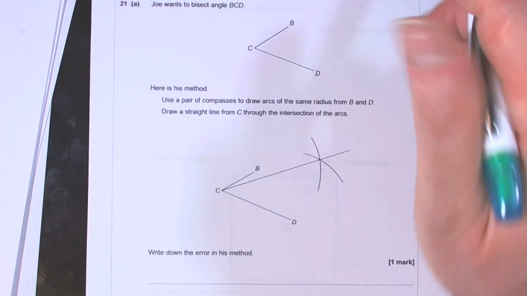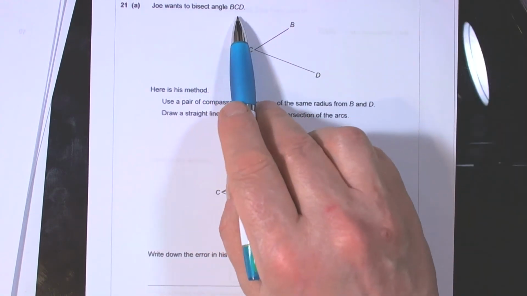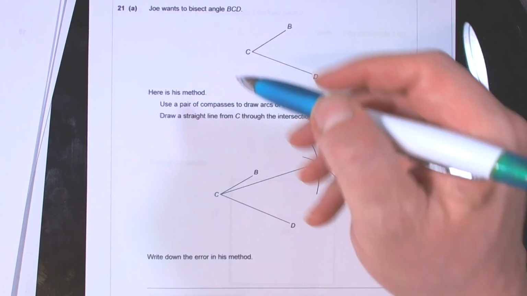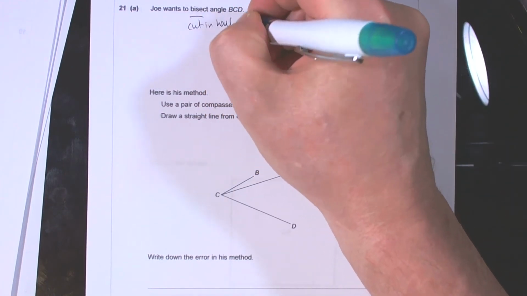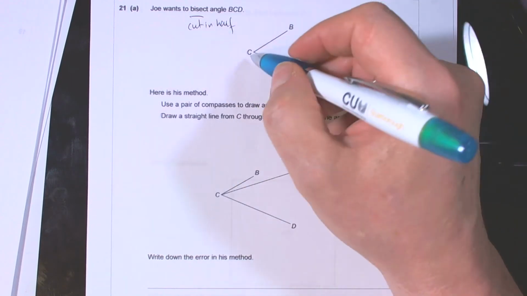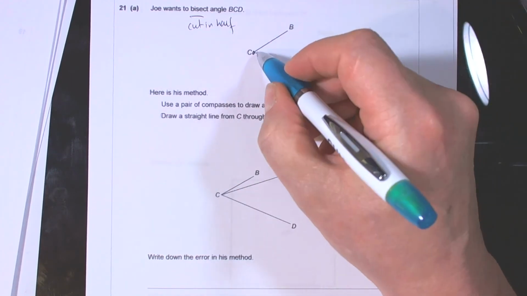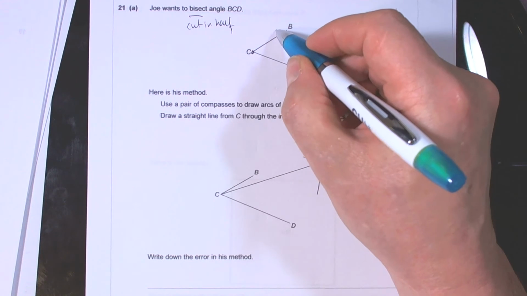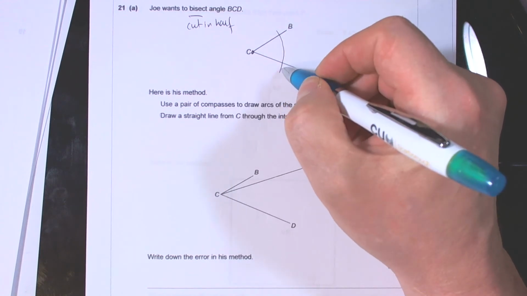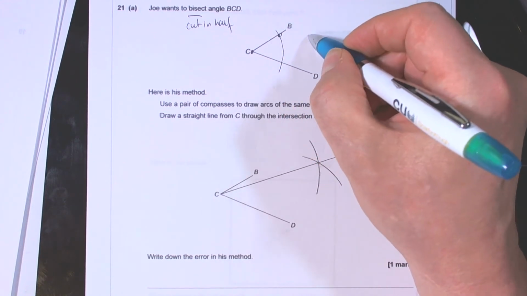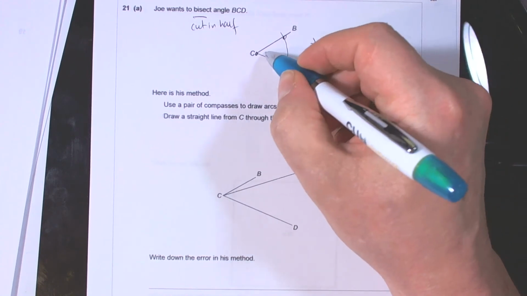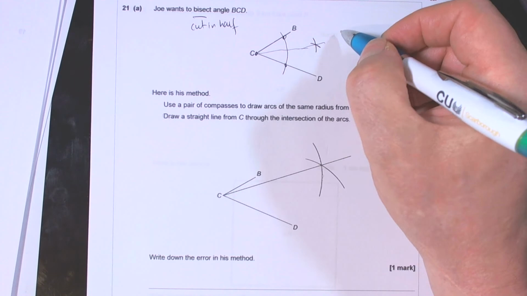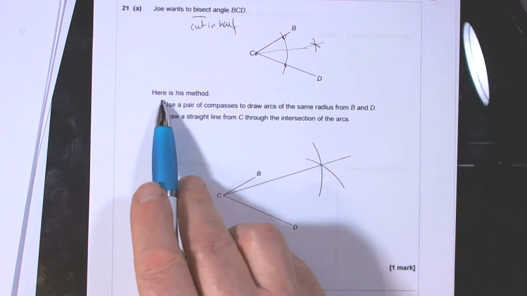Okay, so Joe wants to bisect angle BCD. Bisect means cut in half. So this is part of the loci work, and what we should remember is that we would take our pair of compasses, we would draw an arc through both the lines, we would then put our compasses there and draw an arc, put our compasses there, draw an arc, and where they cross we'll bisect the angle. So here is his method.